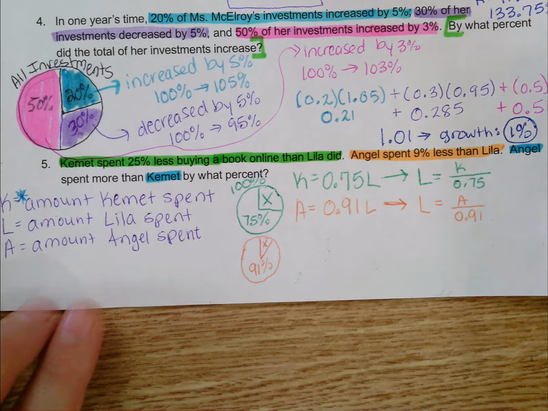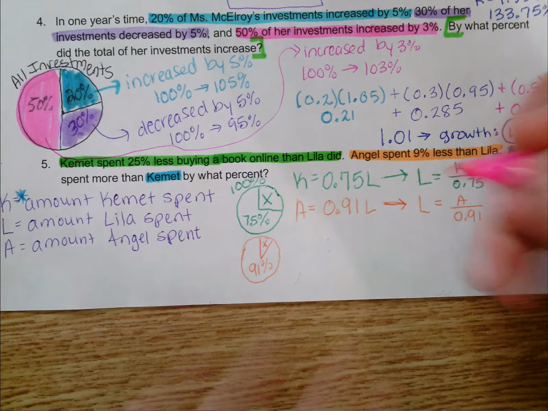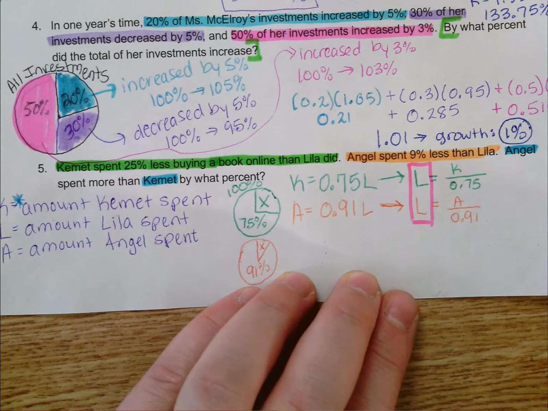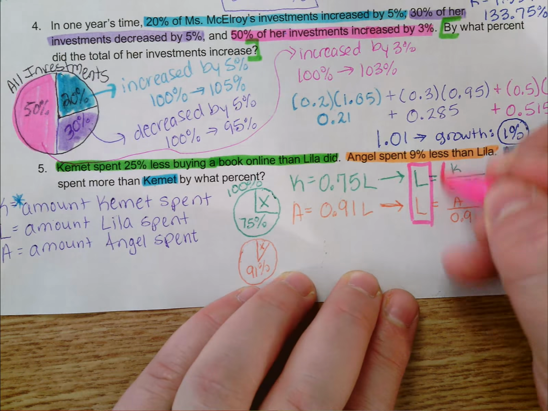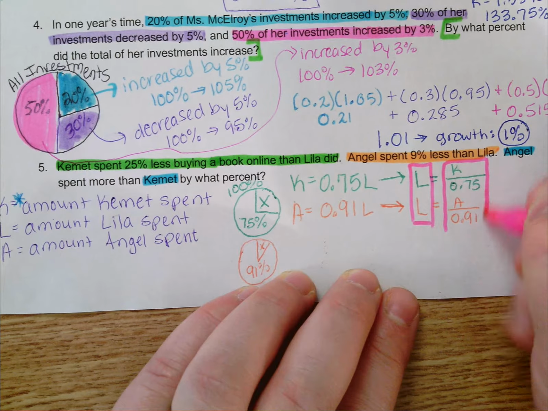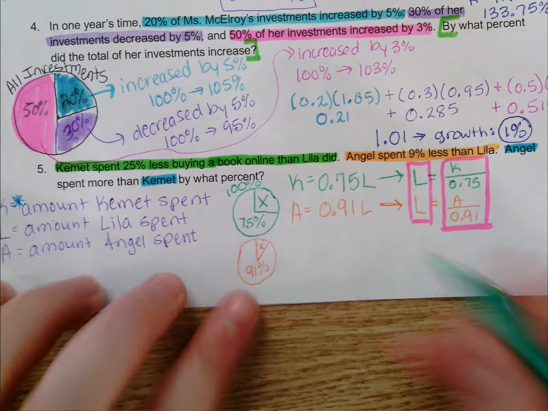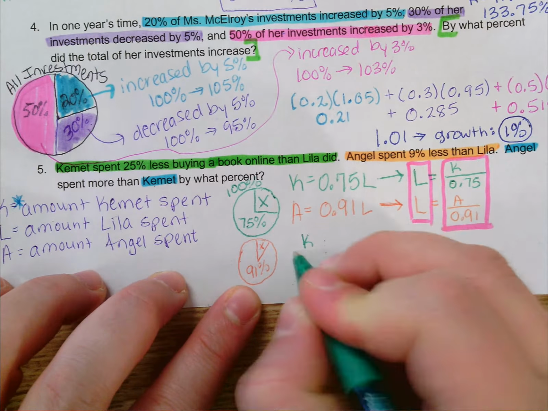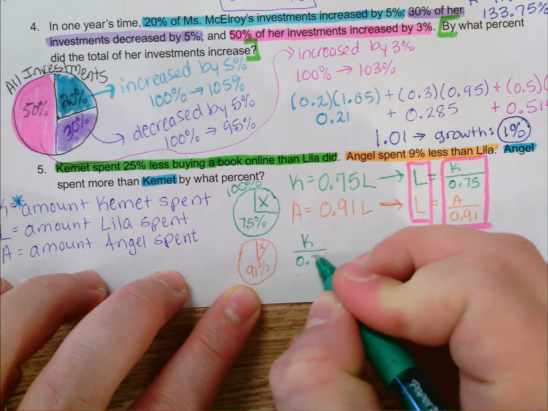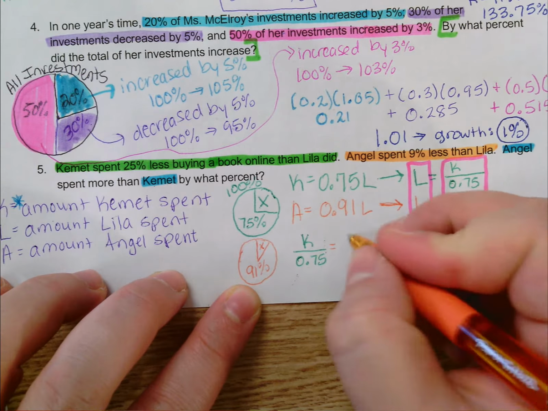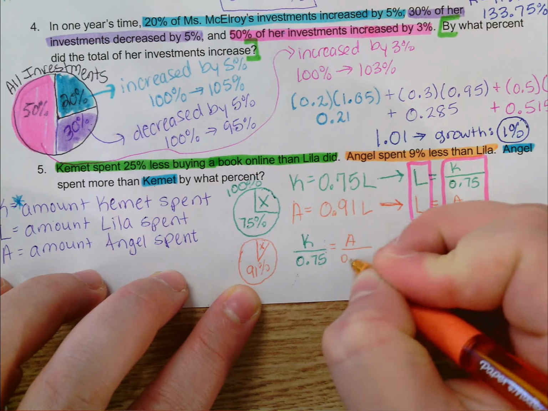So what I've done at this point is I've gotten both equations so that I have L equals on one side, which means since those L's represent the same thing, they always represent Lila's amount. The two things that I put in that pink box on the right also mean the same thing. So I can set them equal to each other. They're both equal to L, and therefore they're both equal to each other. So I get K over 0.75 is equal to A over 0.91.